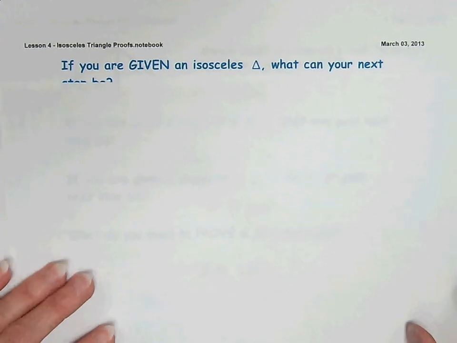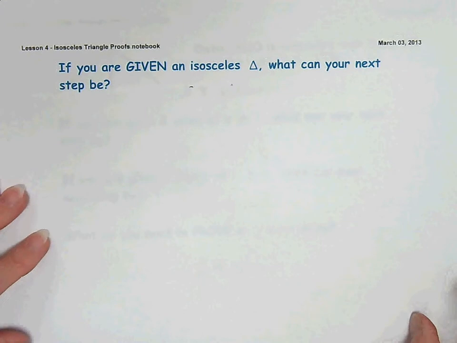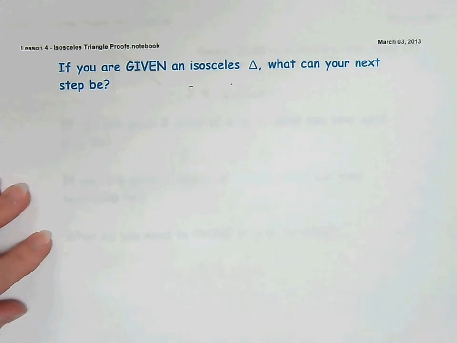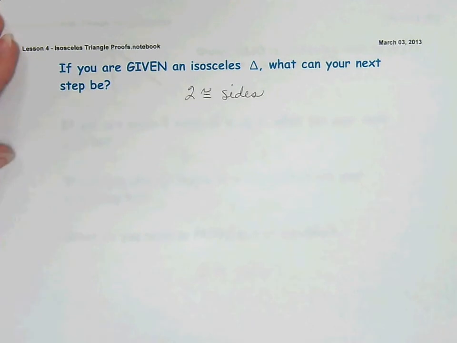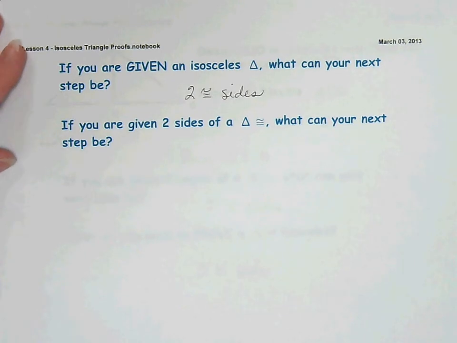So if you're given an isosceles triangle, then your next step could be to assume that you have two congruent sides. You know you have two congruent sides if it's an isosceles triangle. And if you're given two sides of a triangle congruent, then you know using the base angle theorem that the base angles are congruent.